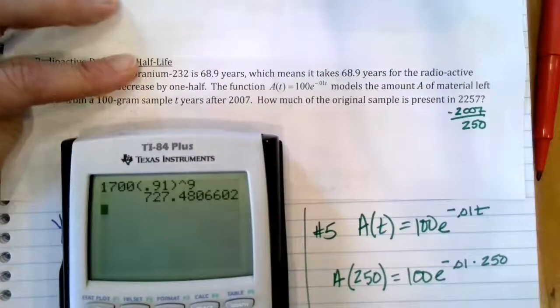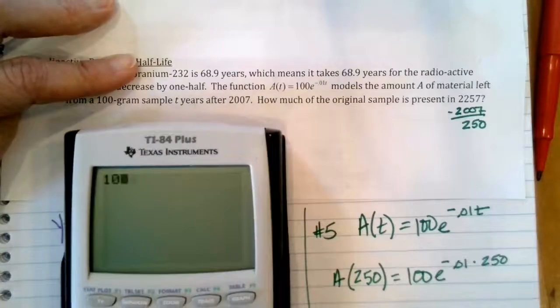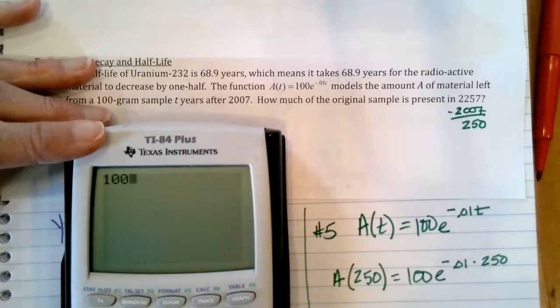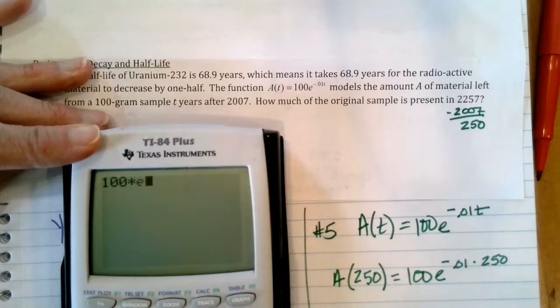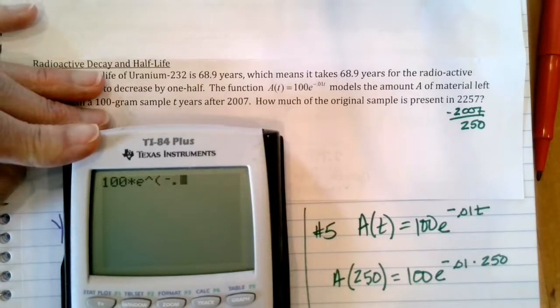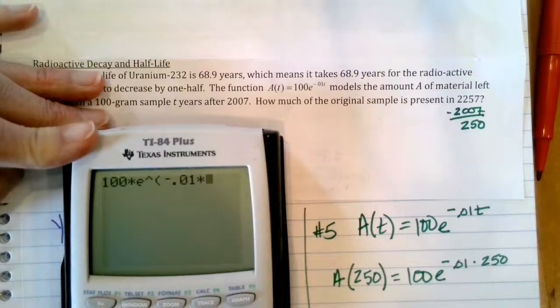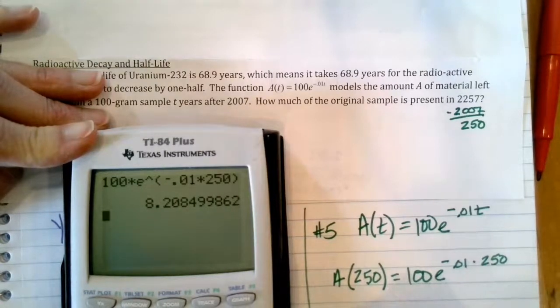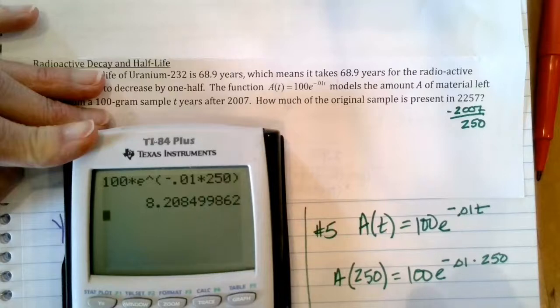We're back at the home screen, and we can say 100 times, and there's our e, the second division symbol, and that's going to be to the, make sure you have your parentheses, negative 0.01 times 250. So the amount of uranium that's left after 250 years is going to be equal to 8.21 grams. Okay.